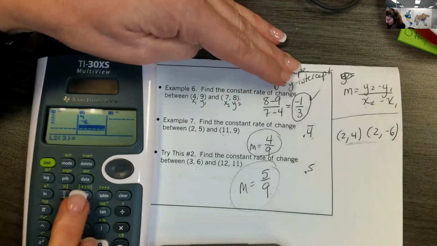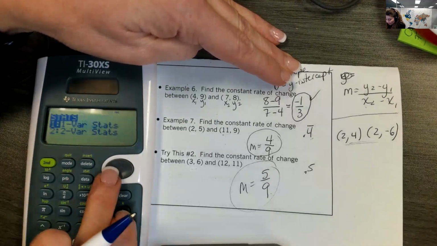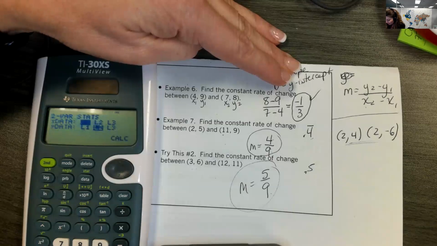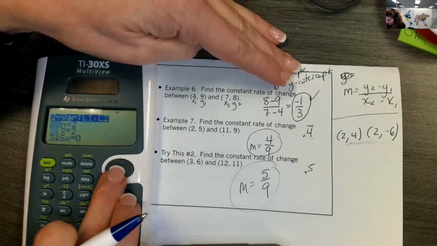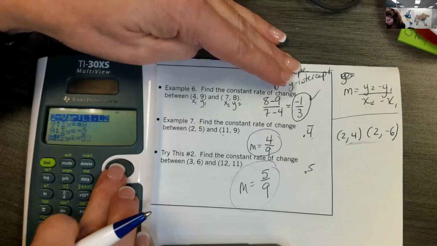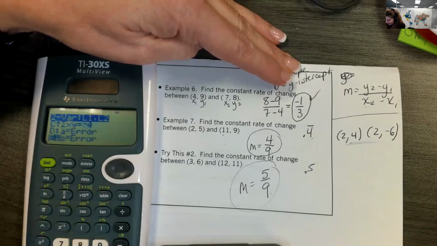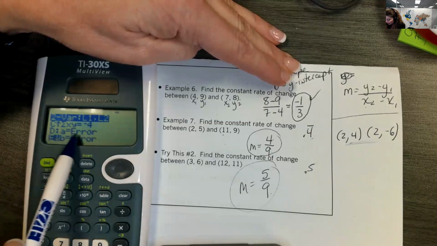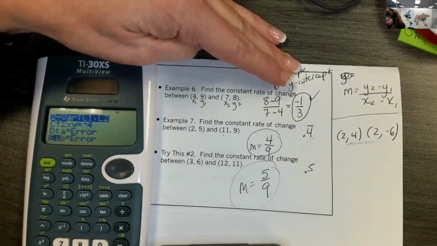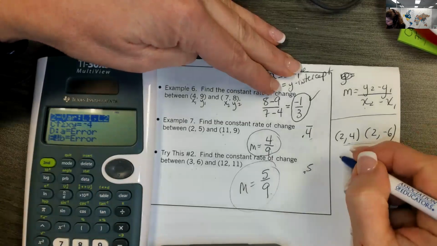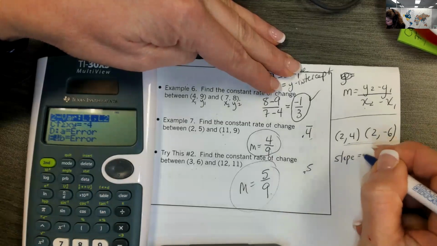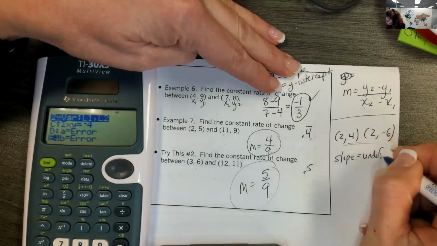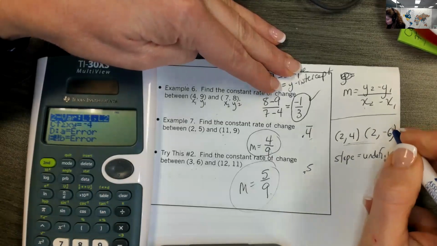Now we're going to hit second data, 2 variables, enter, enter, enter. And let's find little a, capital D. And it says, look what it says, error. If you see the word error and you know you used the right negative sign and not the minus sign, that means your slope is undefined. And why is this? It's because this is a vertical line.